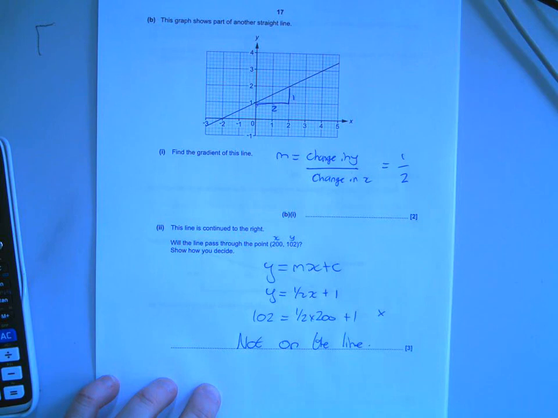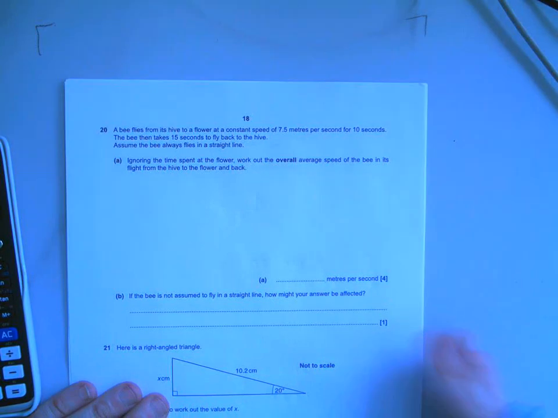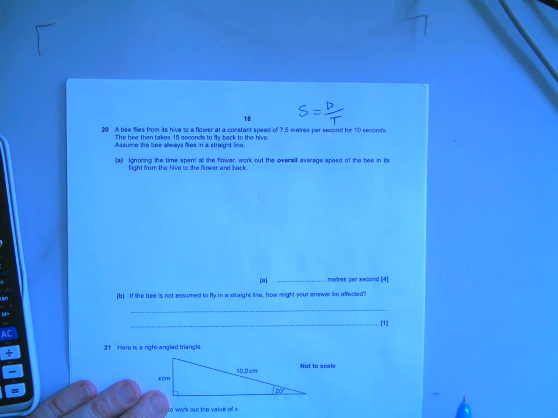A bee flies from its hive to a flower at constant speed, 7.5 meters per second for 10 seconds. So we're talking speed is distance divided by time. Classic formulas. The bee then takes 15 seconds to fly back to the hive. Assume the bee always flies in a straight line and ignore the time spent at the flower. Work out the overall average speed of the bee.